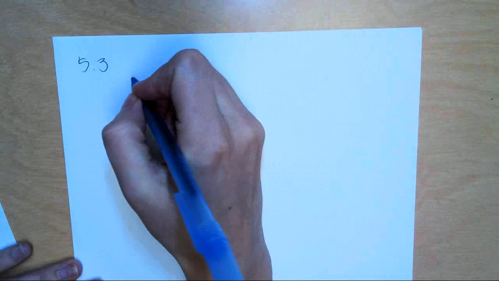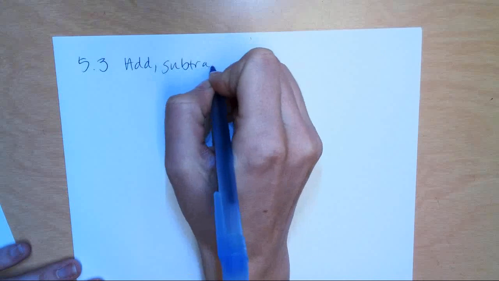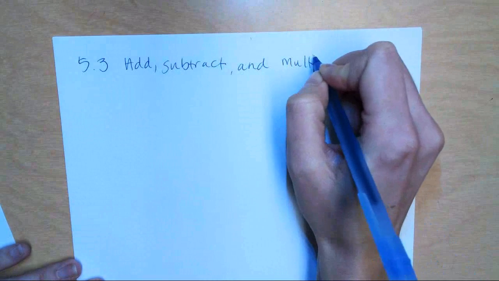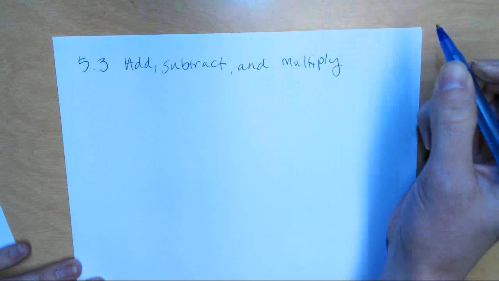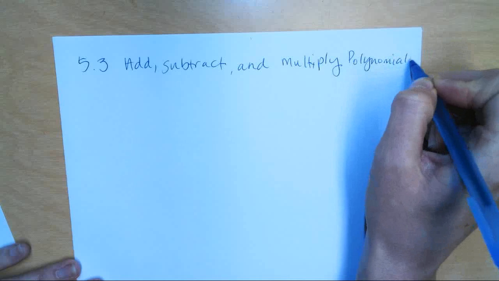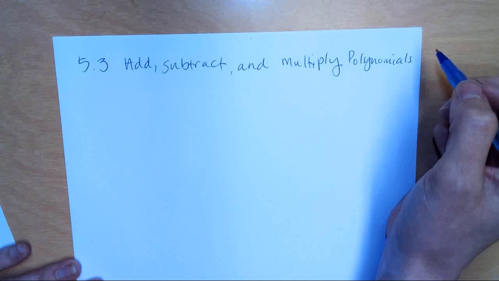Okay, 5.3 is adding, subtracting, and multiplying polynomials. Here's the good news. Are you ready for the good news? The hard part of this section is multiplying polynomials, and we've already done it once, so some of it won't be so bad, right? No. I mean, oh no, because it's on the midterm.